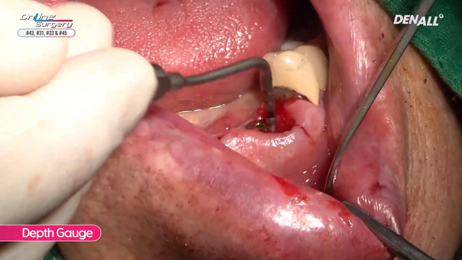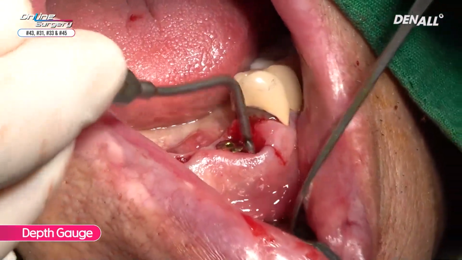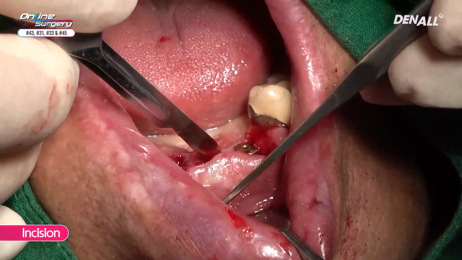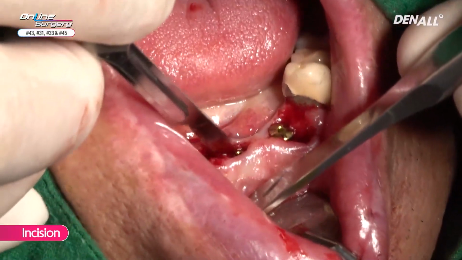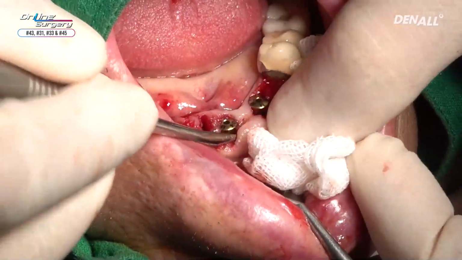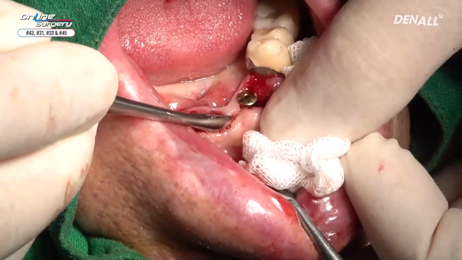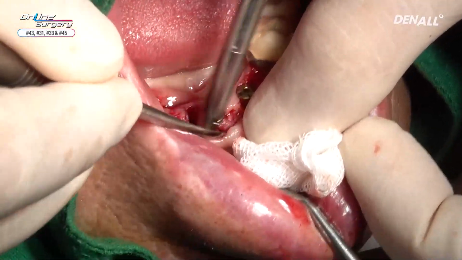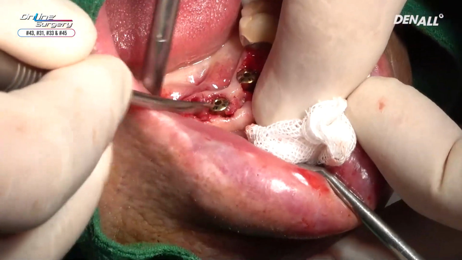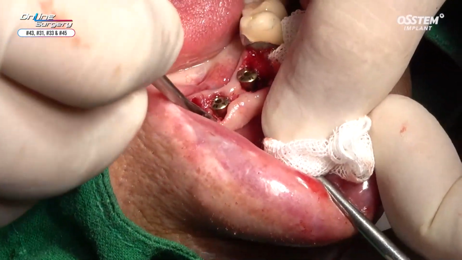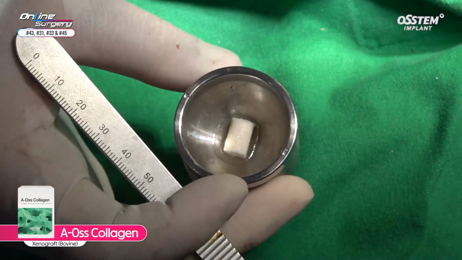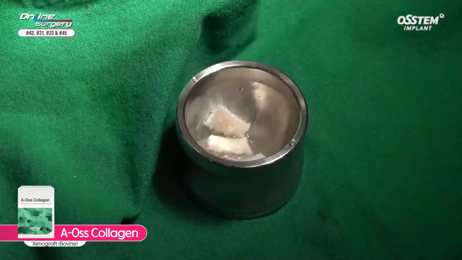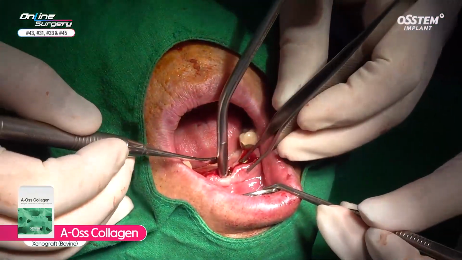So on here, because there were two roots, I'm going to do bone graft on the buccal side. Thread is not exposed. A-Oss collagen is bovine bone. Collagen 10% and bone is 90%. A particle is going to be placed.